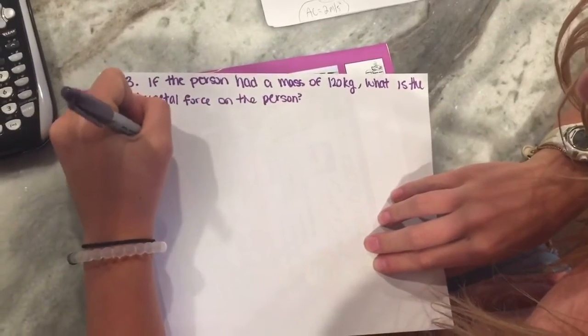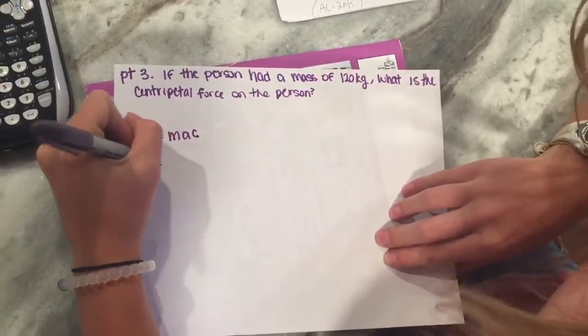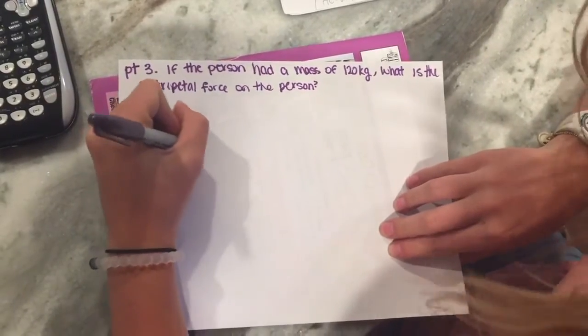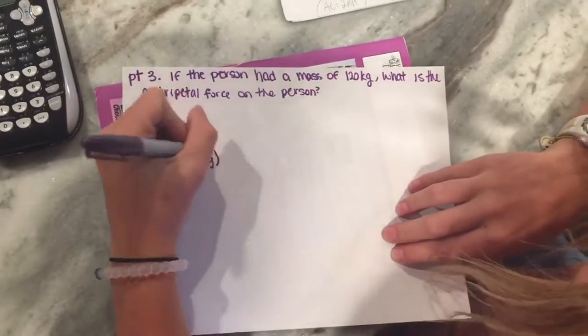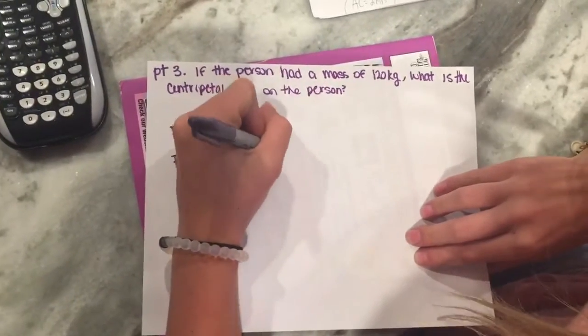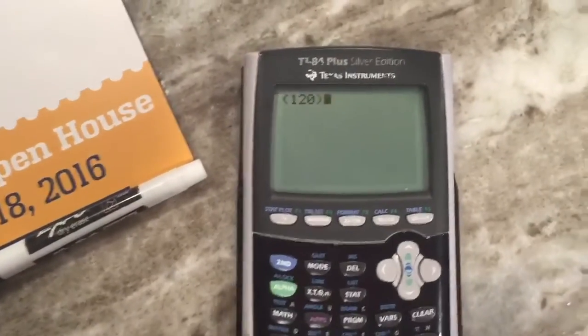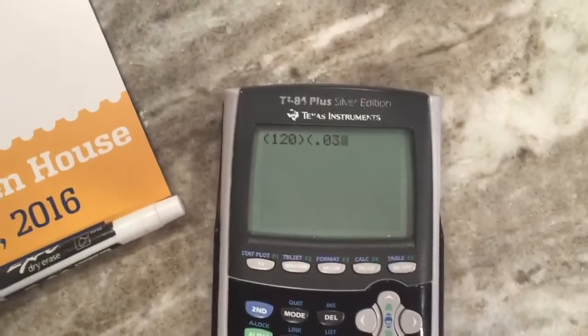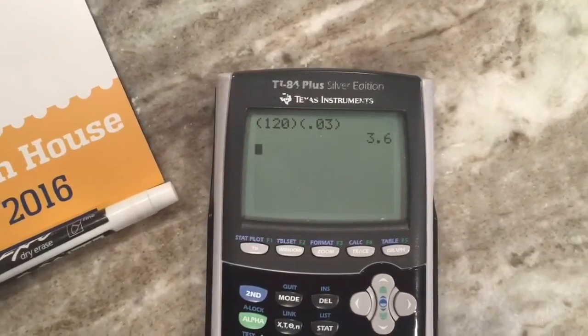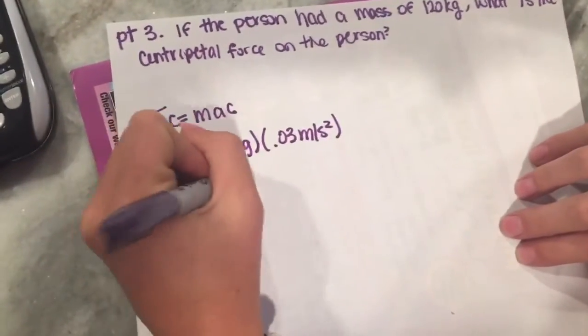If the person had a mass of 120 kilograms, what is the centripetal force on the person? To solve this, I use the F equals MAC formula. FC equals 120 kilograms times 0.03 meters per second squared. FC equals 3.6 newtons.